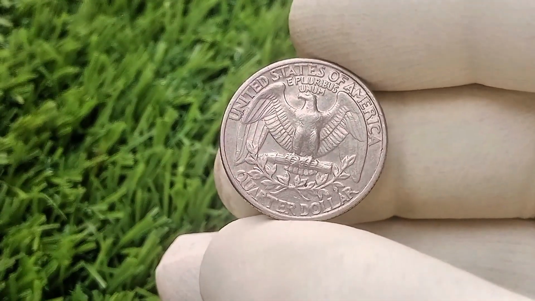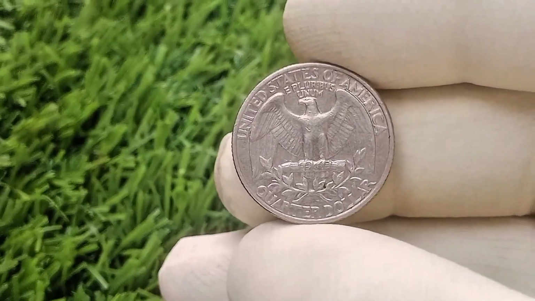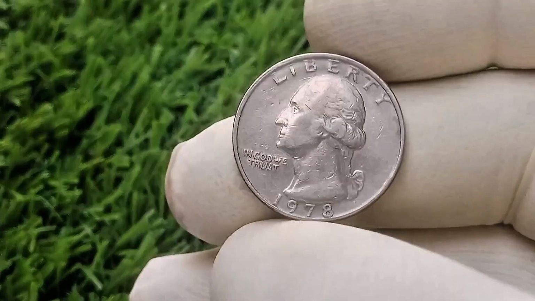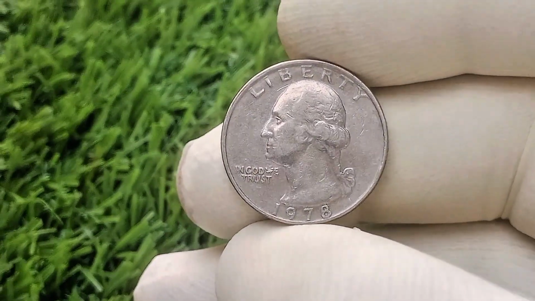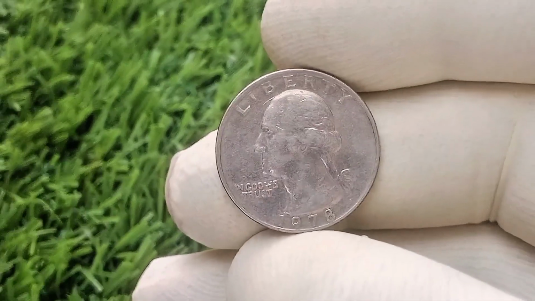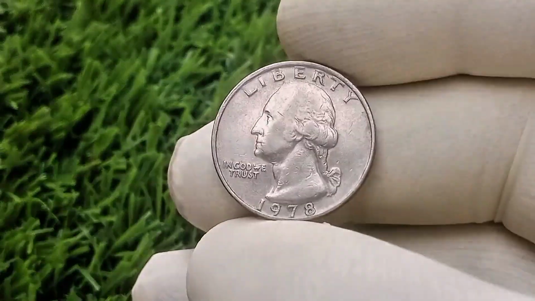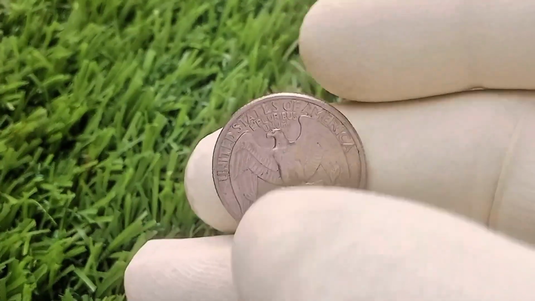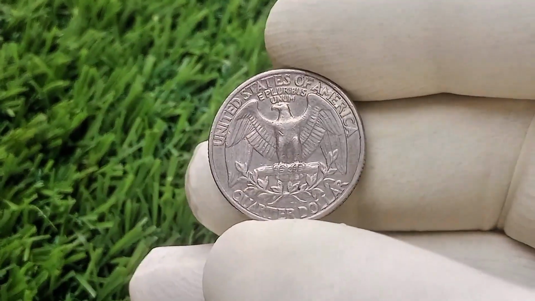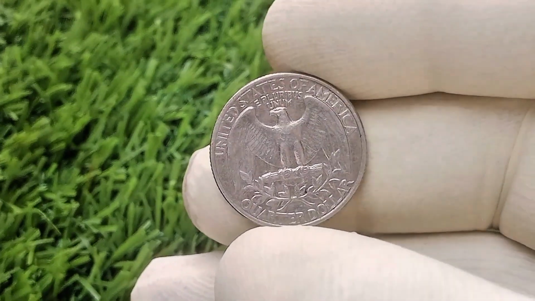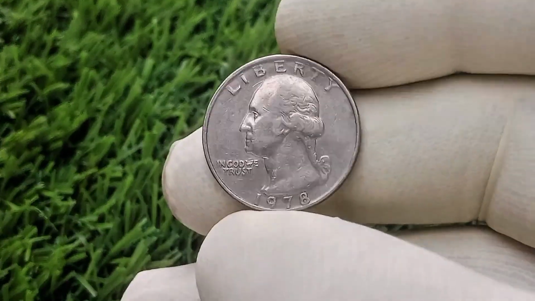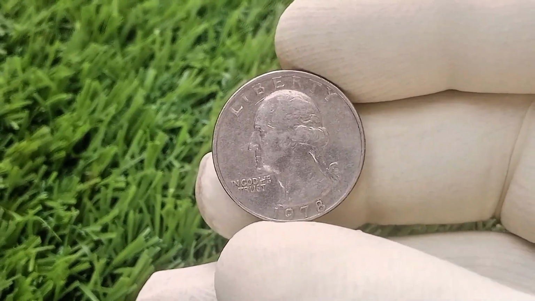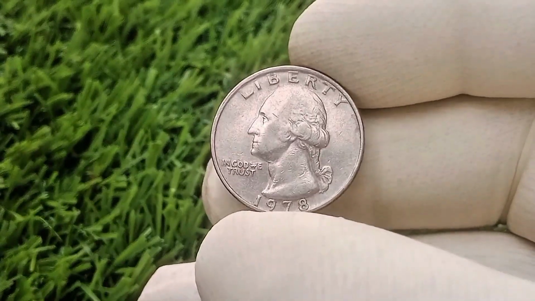By the time we reached 1978, the Washington quarter had already been in circulation for 46 years and had become one of the most familiar and trusted coins in American pockets. The silver content of the quarter had been removed more than a decade earlier, starting in 1965, when rising silver prices forced the United States Mint to switch from the 90% silver alloy to a copper-nickel-clad composition. This change meant that the quarters from 1978 were struck with an inner core of pure copper sandwiched between two layers of a copper-nickel alloy, giving them a total weight of 5.67 grams and a diameter of 24.3 millimeters.